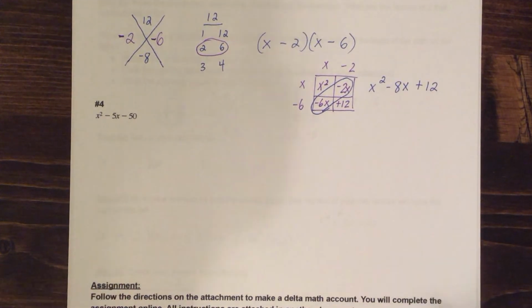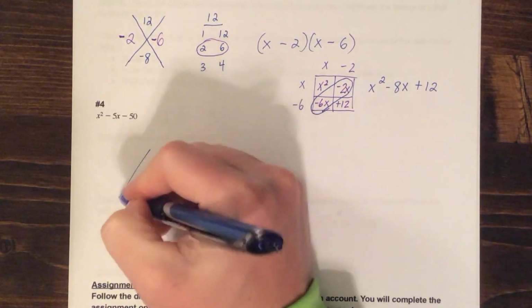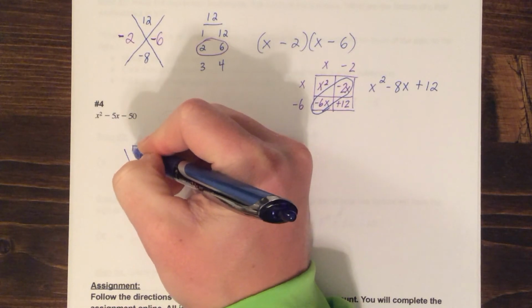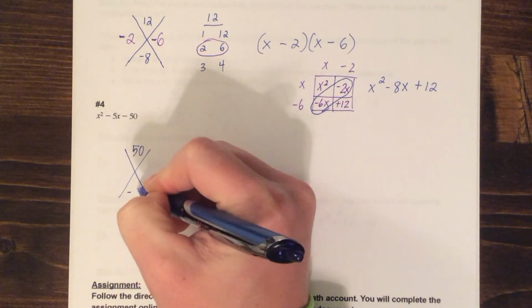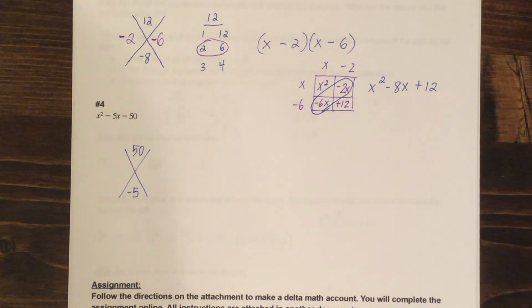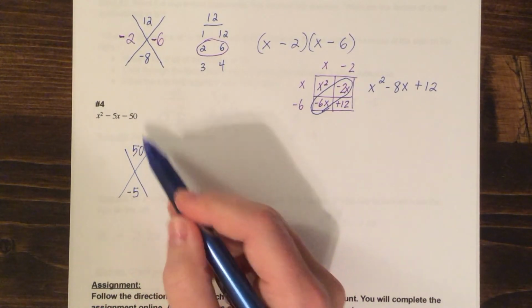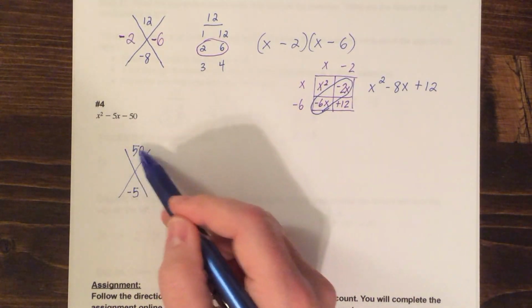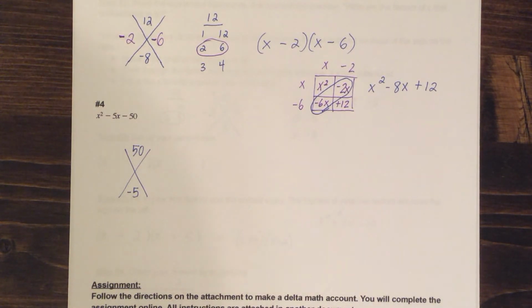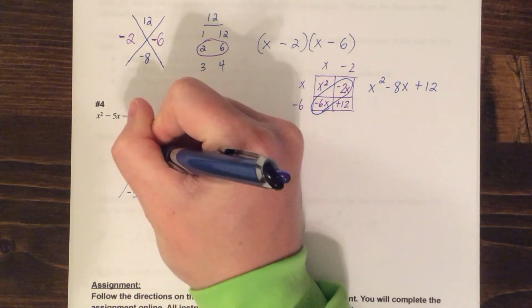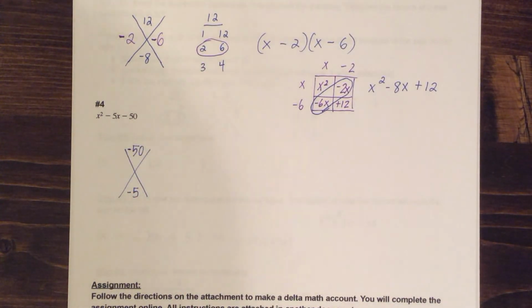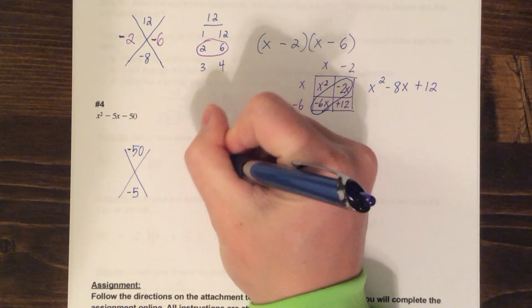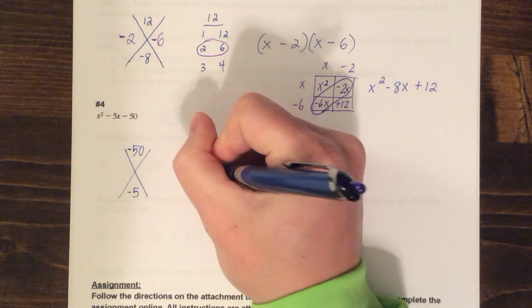All right, last one. X squared minus 5x minus 50. All right, make our x. We have 50 and -5. Now, I told you guys before, the negative up here, we don't have to put it, but you can if you want to. So, factors of -50. So, let's just think, what are some factors of 50?